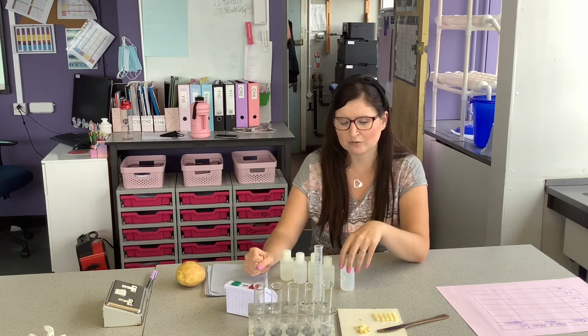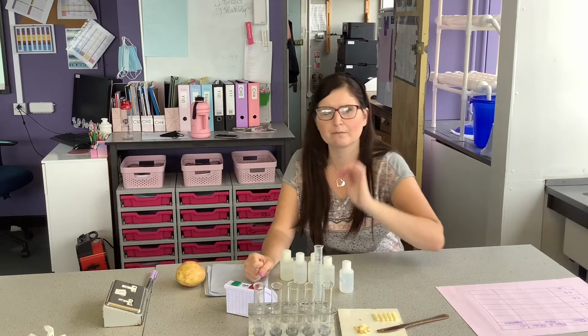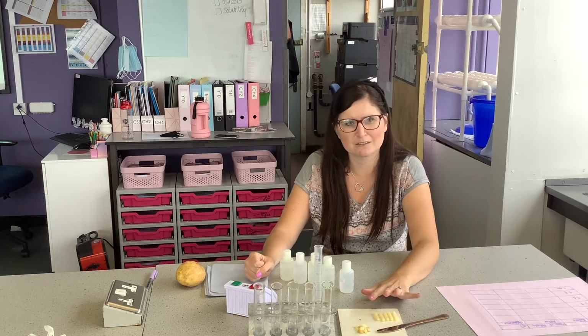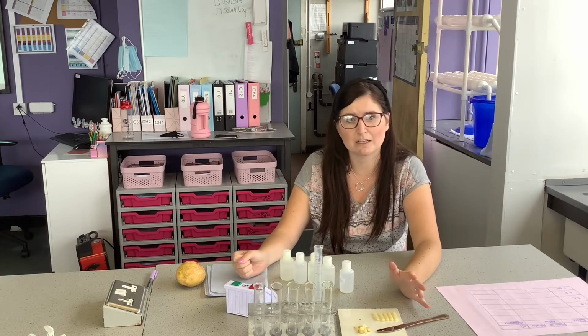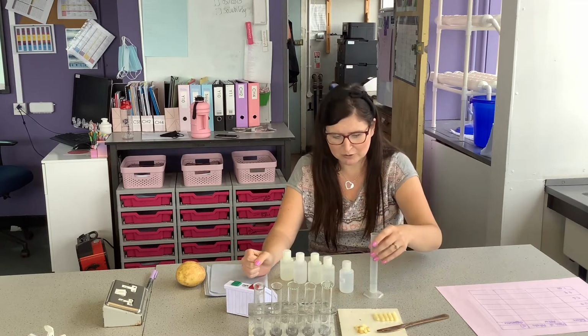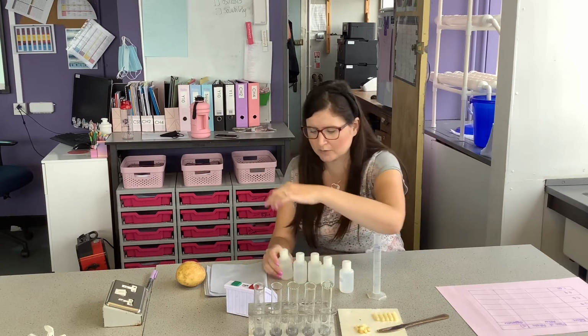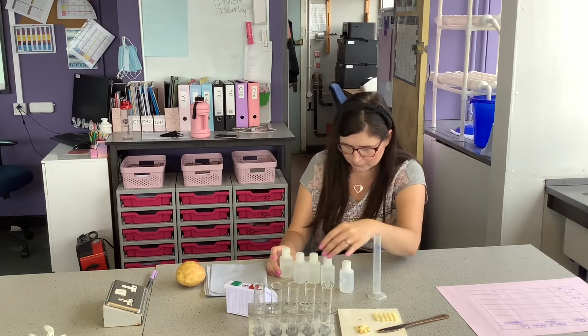And then what are we going to control? Well, we're going to control how much solution we put in each, and then the same type of potato and the time we leave it for, making sure we've got the same time we leave it for. So I'm going to measure out 10 ml of each concentration and pour it into my test tubes.